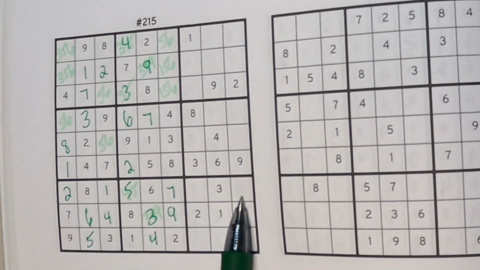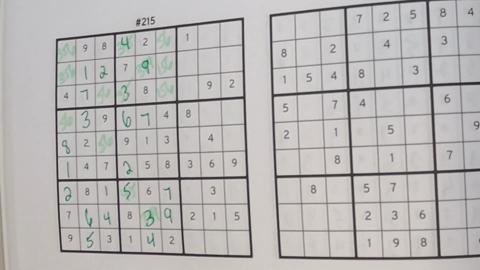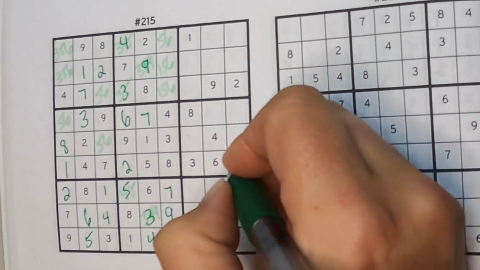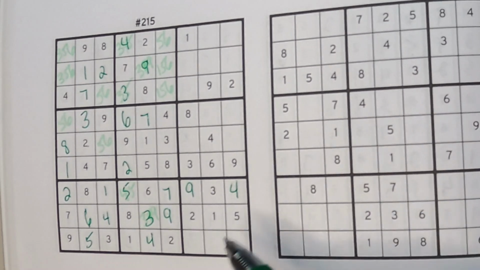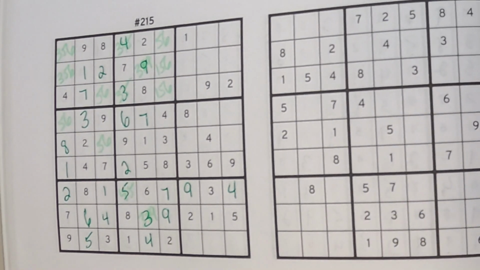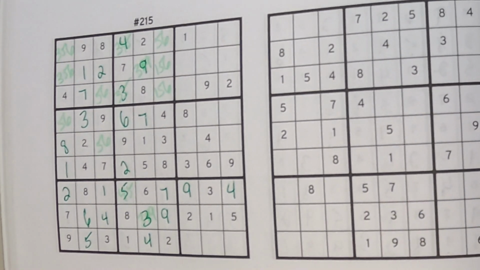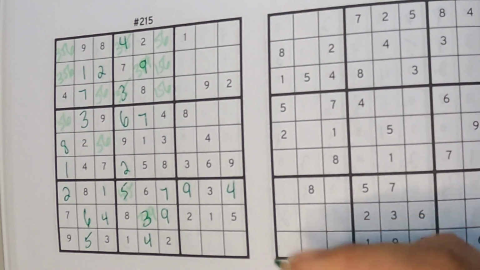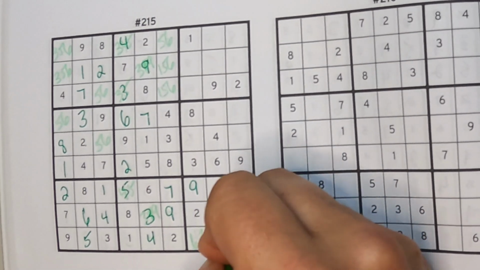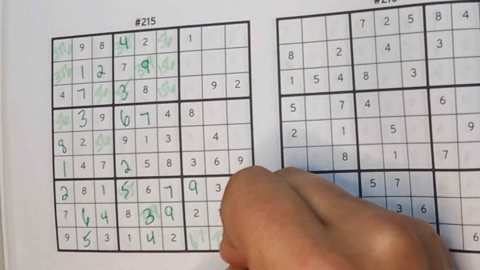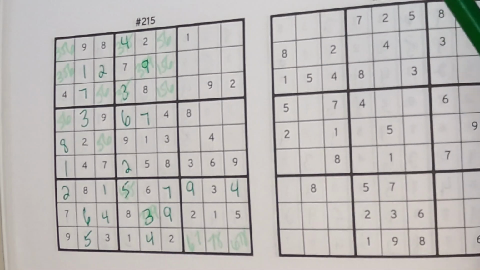If we look at this row, we're missing 4 and 9. We've got a 9 here, so 4, 9. For this box now, we're missing 6, 7, and 8. We've got an 8 here, so 6, 7. 6 here, so 7, 8. And no help here, 6, 7, 8.